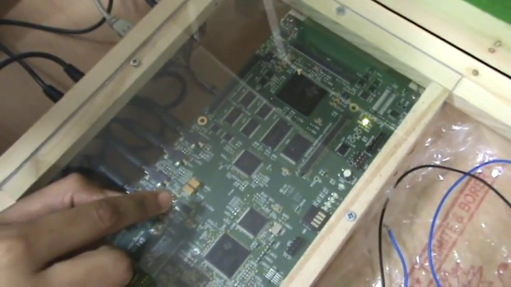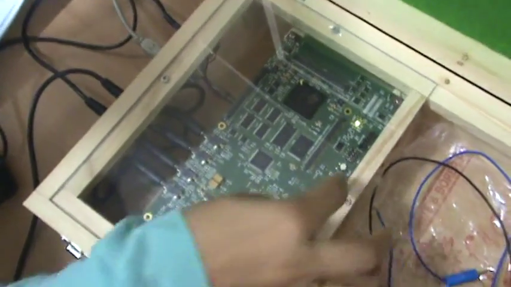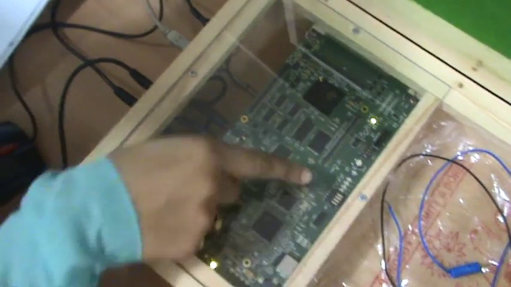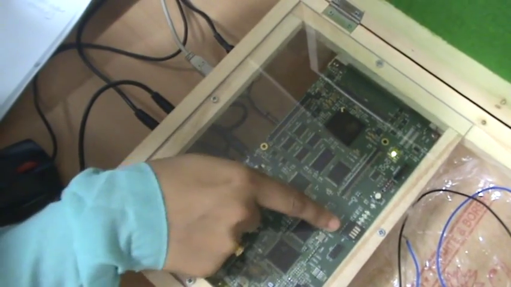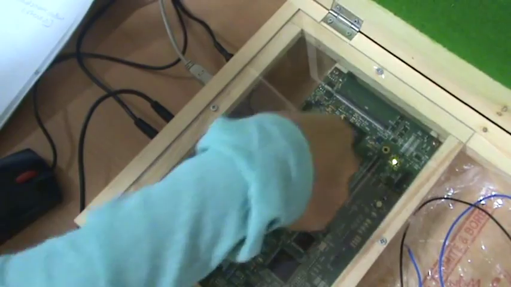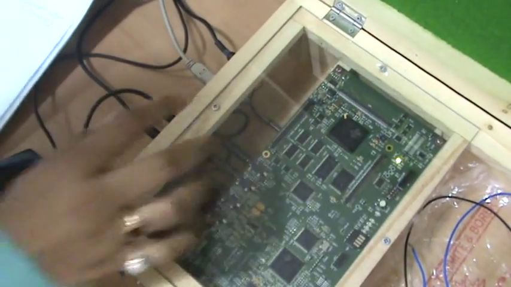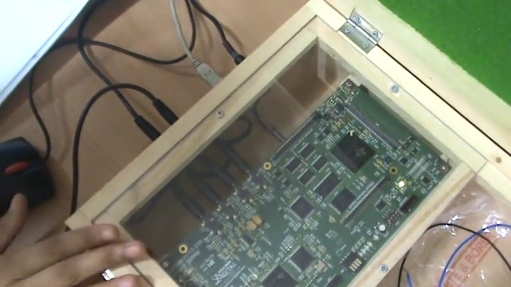There is one USB port and DC supply. All the things are on this board. The LED switches are here, the reset switch and DIP switches, and there is an expansion card slot. So this is the simple physical layout of your DSK kit.